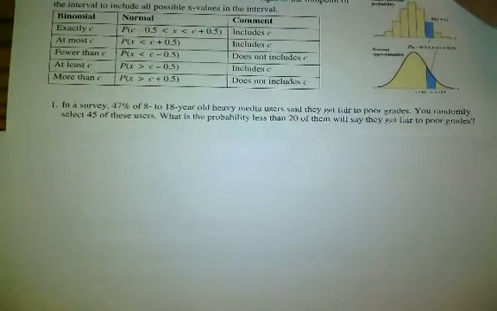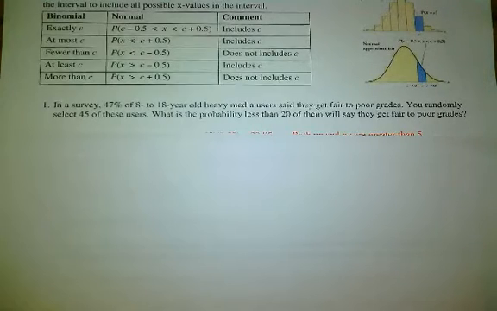So let's suppose we have a survey, and in that survey, 47% of 8 to 18-year-olds who are heavy media users say they don't get very good grades, fair to poor. Now you randomly select 45 of these users, and the question is, what is the probability less than 20 of them will say they get fair to poor grades? Now again, if we were strictly doing binomial distribution calculations, we would have to do 20 calculations and add them all together to get this probability.